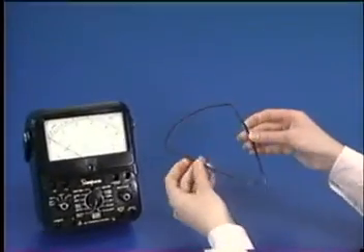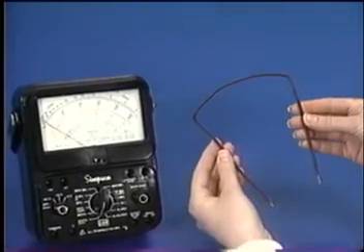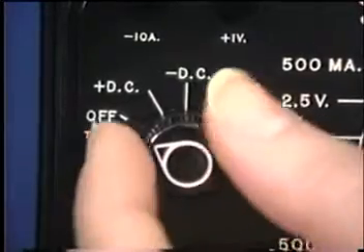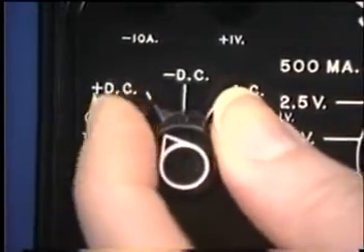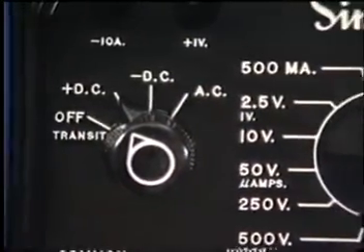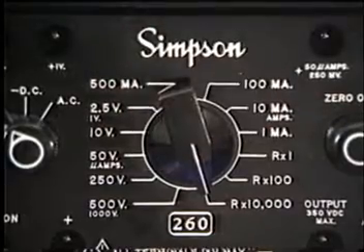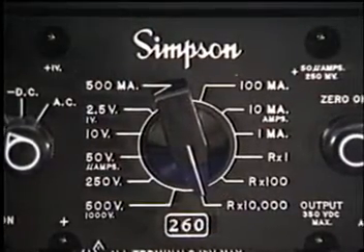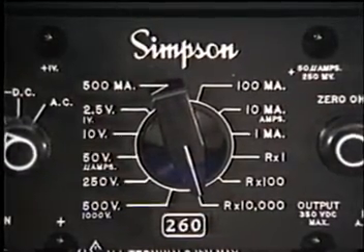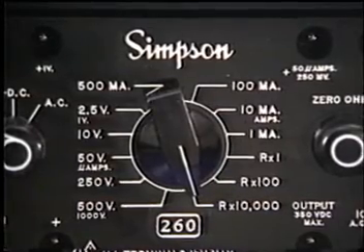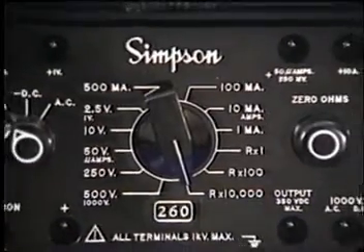Let's set up the analog multimeter to check this wire for continuity. First, turn the function switch to the positive DC setting. Then, set the range switch to the R times 10,000 range. Although any resistance scale can be used, the R times 10,000 range often gives the best continuity reading.